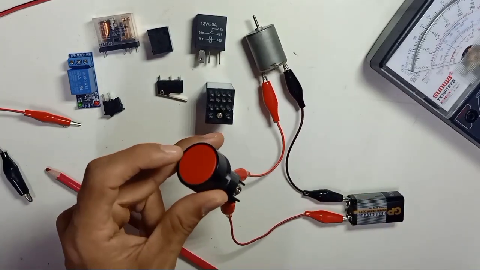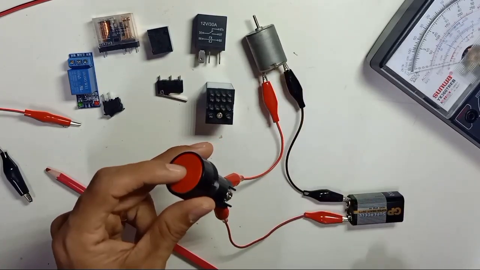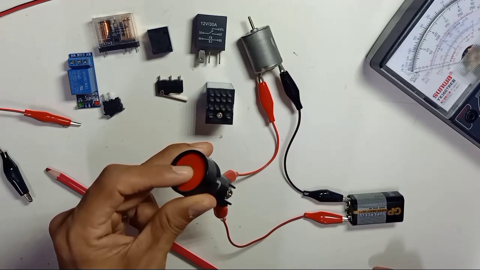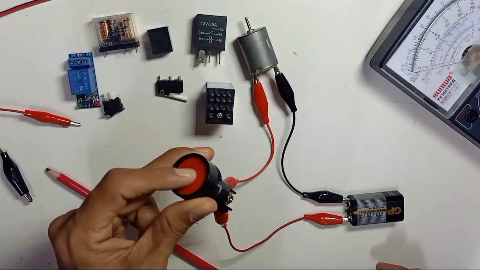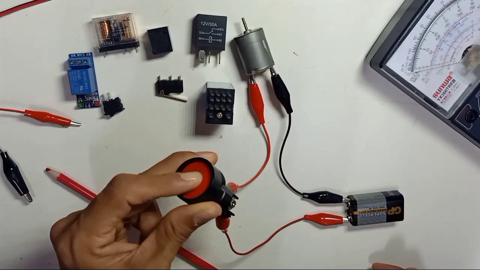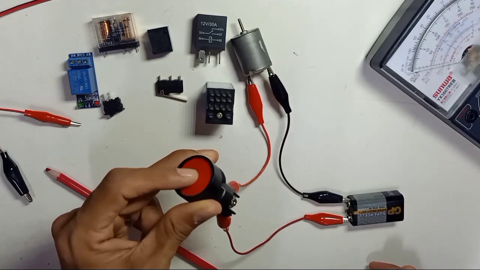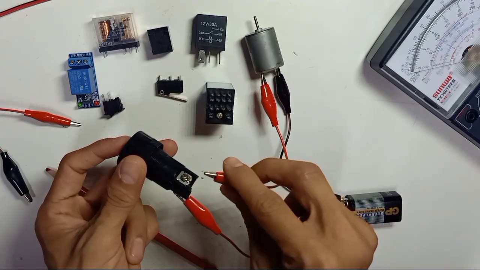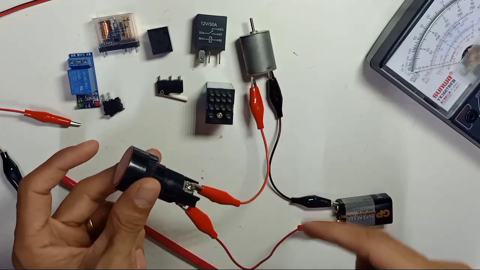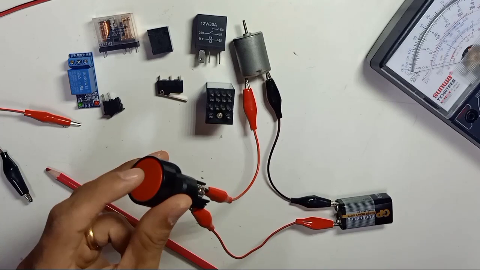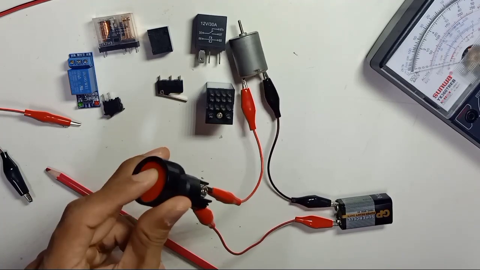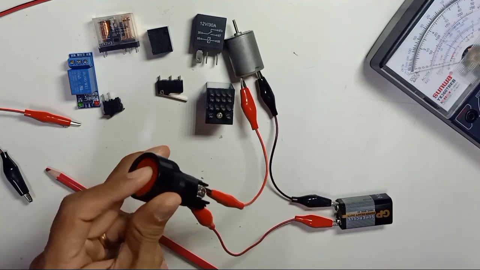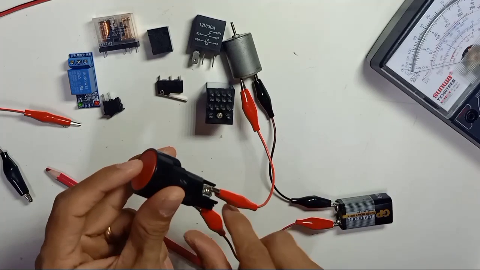If I press the button here, this motor will run. If I connect to normally closed, before I press, the motor is running, and if I press, the motor is off. That is the difference between normally closed and normally open.